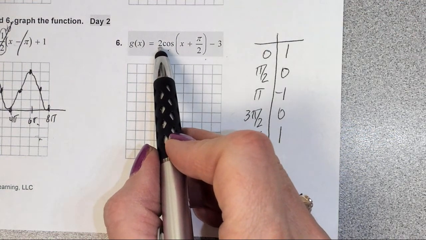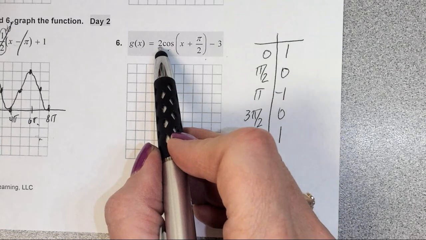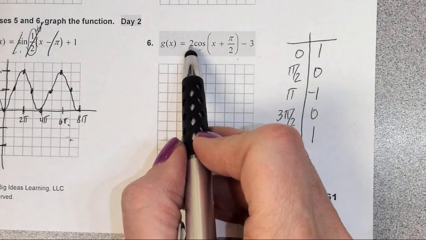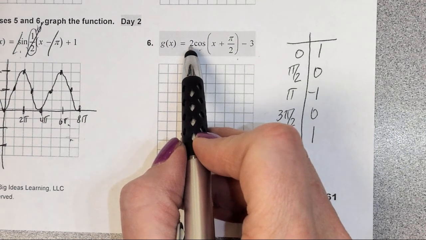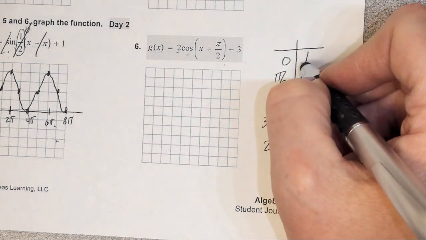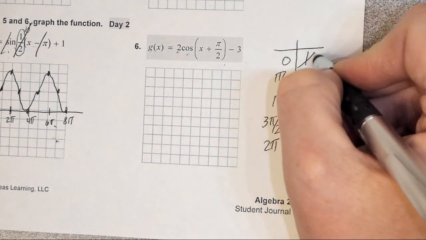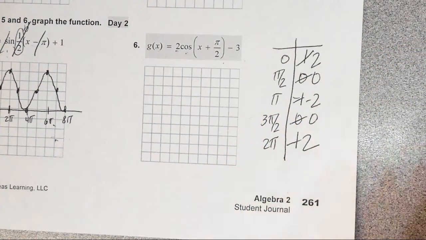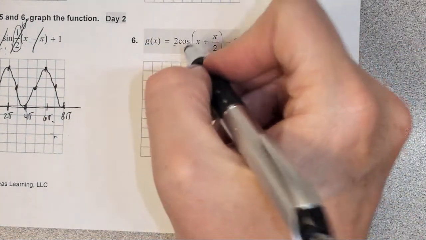What's this 2 going to do? Divided by 2? No, that would be if it was in front of the x. It's not in front of the x. It's in front of the whole thing. What's it going to do? Multiply only the y's. It's going to be a vertical stretch by 2. It's going to change these y's. Okay, so we took care of that.